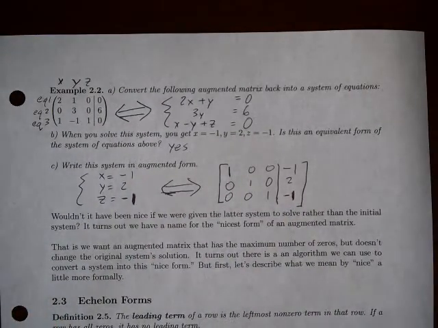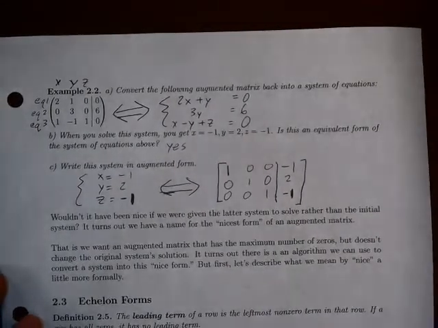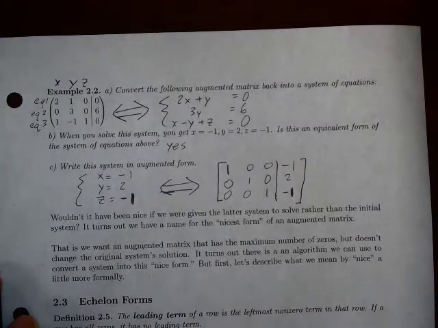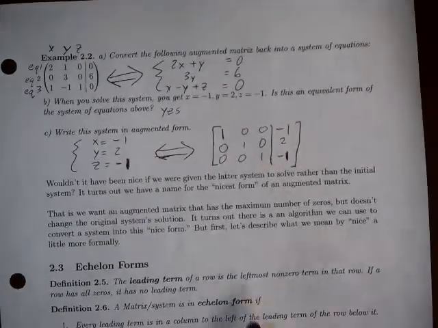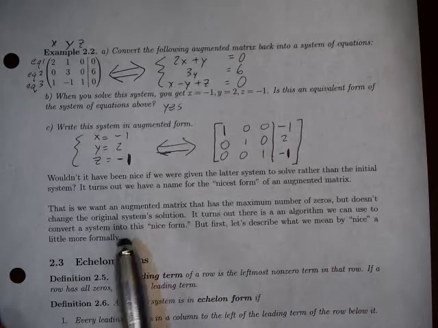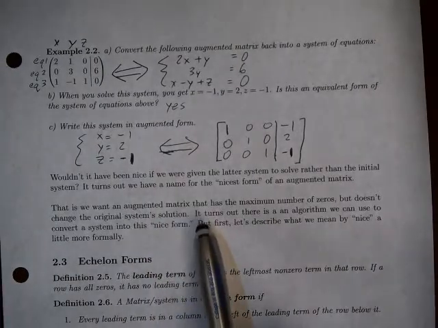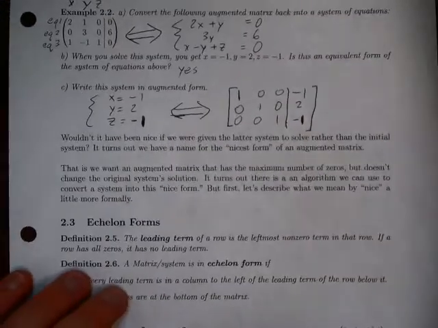It turns out there's a name for this nicest form. We're going to have to do a little bit of work and see a slightly less nice form to get to the really nice form. So we want some augmented matrix with the maximum number of zeros that doesn't change the solution of our original system. It turns out that there's an algorithm to get this nicest form, and so let's talk about what that nice form means.